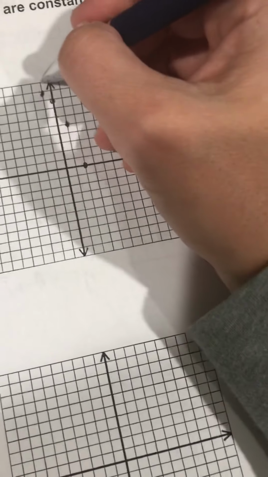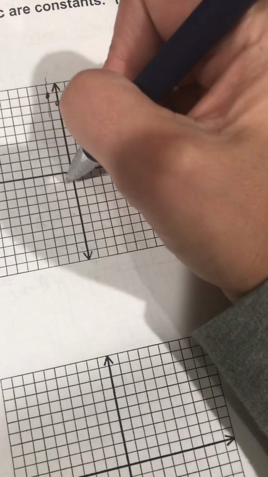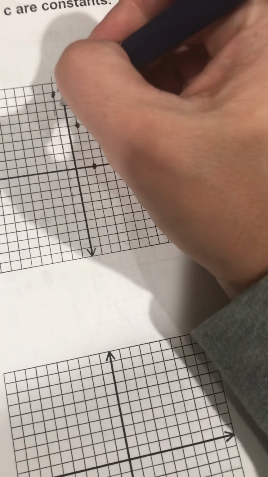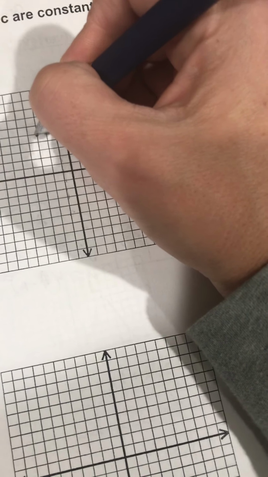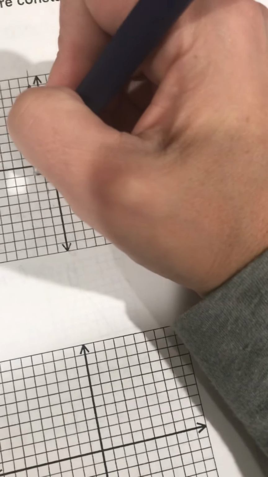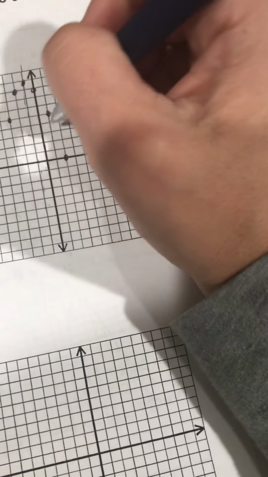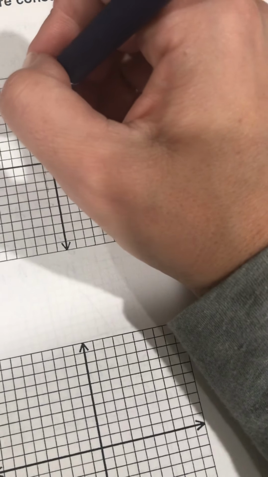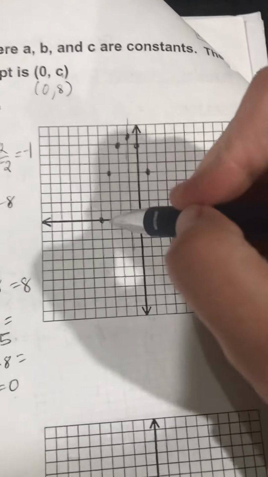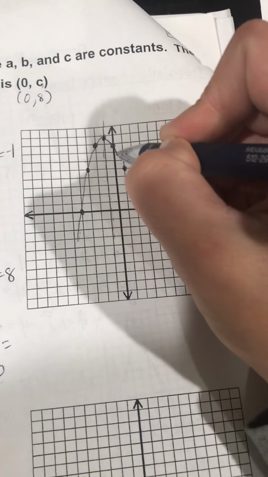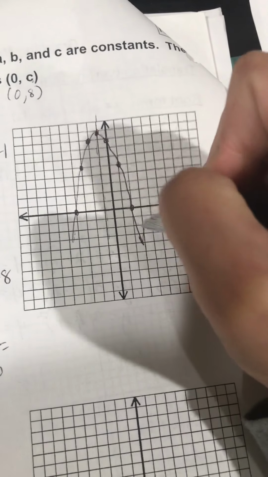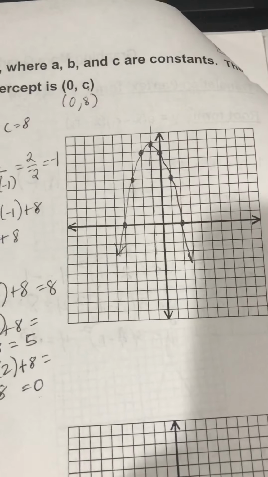Okay, so now this is your axis of symmetry, which is your vertex, right? So we're going to flip it. So it's going to mirror on the other side. Okay. That's what it looks like.